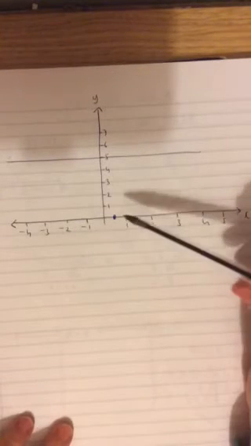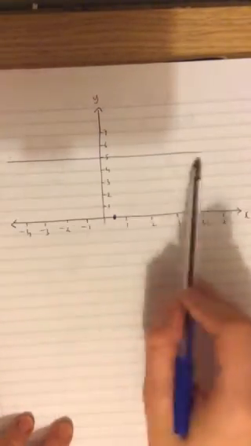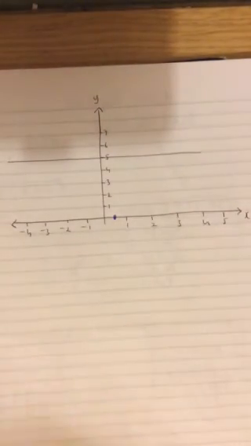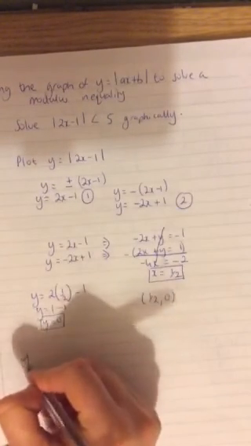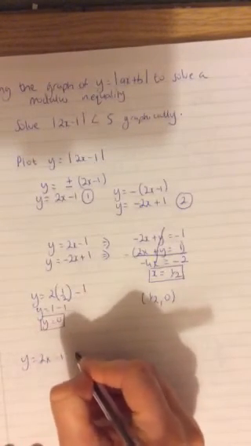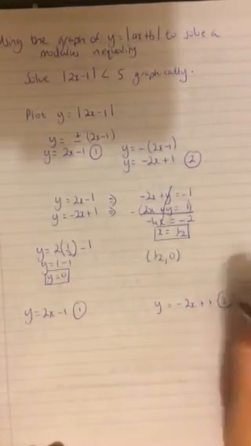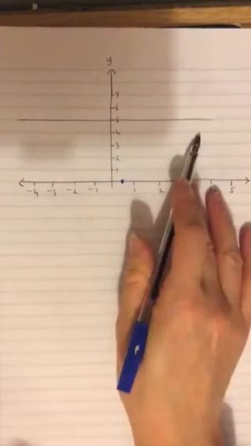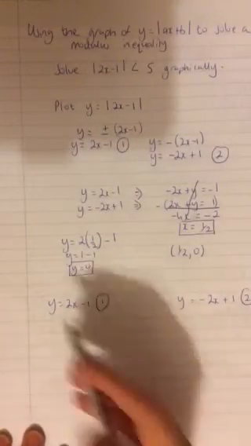We want to find where those two lines intersect when y equals 5. So where do they intersect with this particular line? Let's go back to our two lines. We have line 1, which is y equals 2x minus 1, and our other line, which is y equals minus 2x plus 1. If we go to our graph, y equals 5 all along here. We want to know where this particular line intersects when y equals 5.